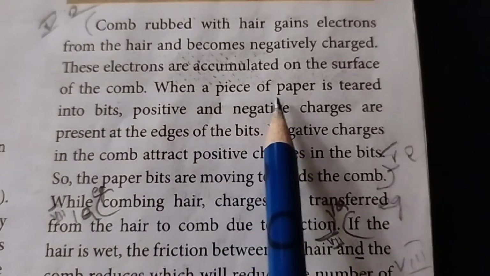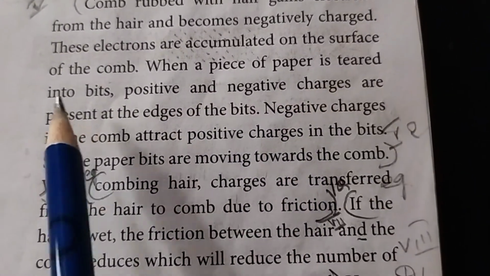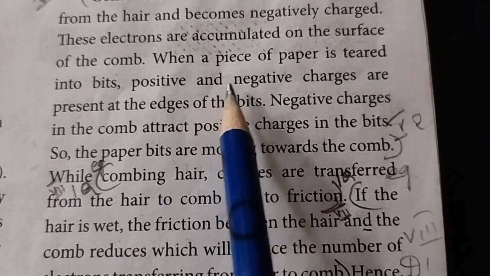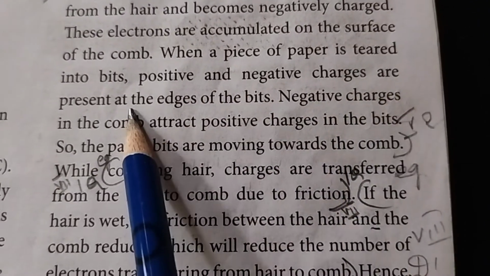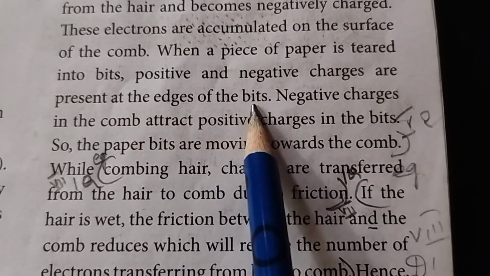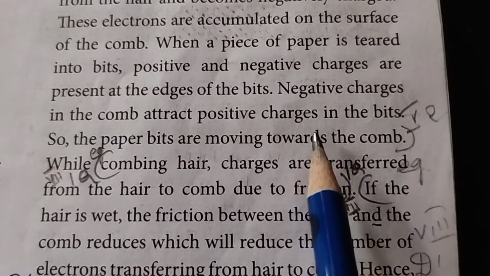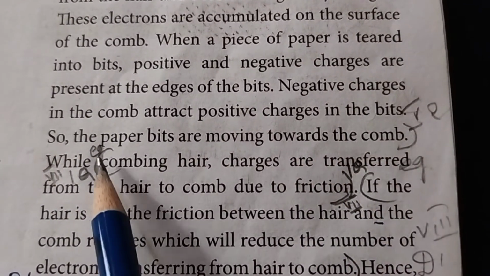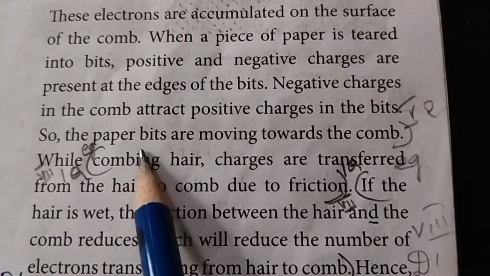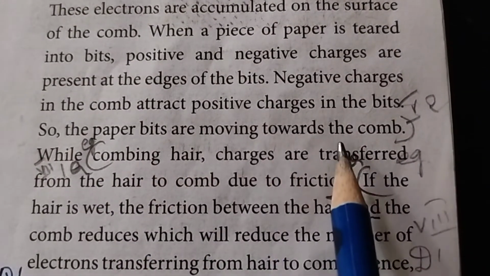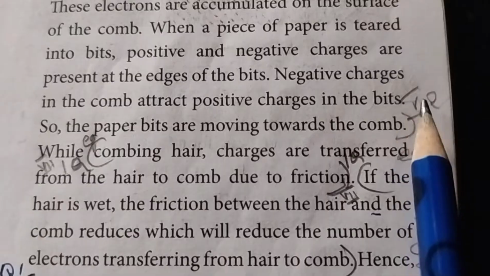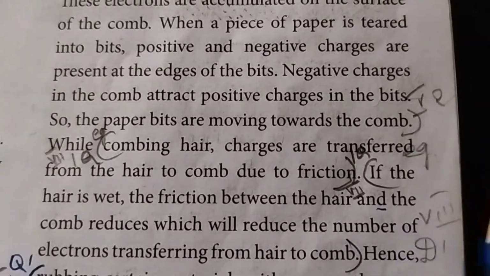When a piece of paper is torn into bits, positive and negative charges are present at the edges of the bits. Negative charges in the comb attract positive charges in the bits. So the paper bits are moving towards the comb. Up to this, fifth Roman letter, second question answer.